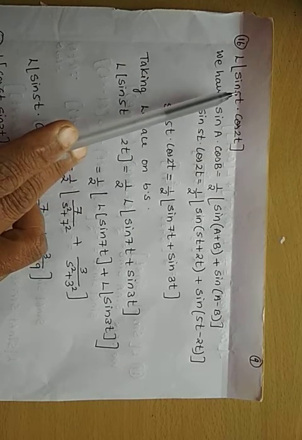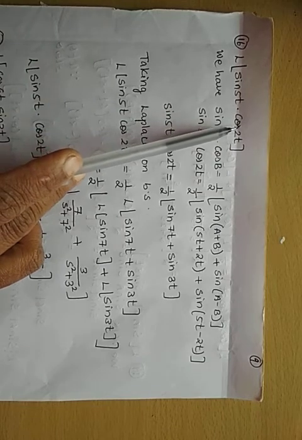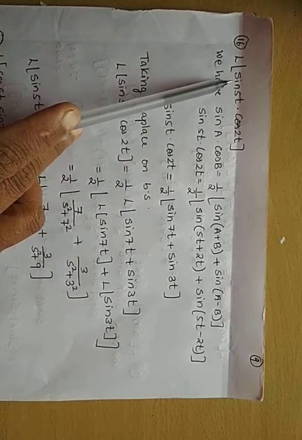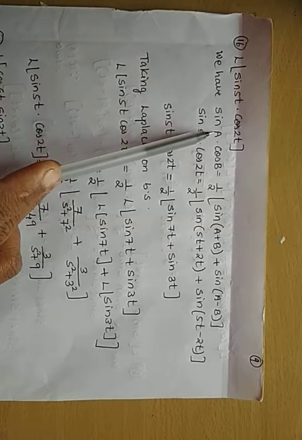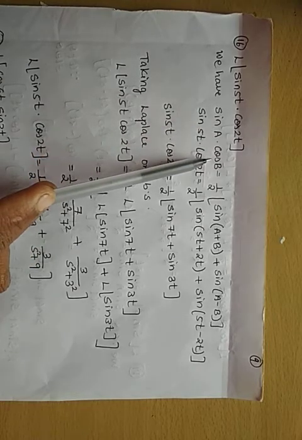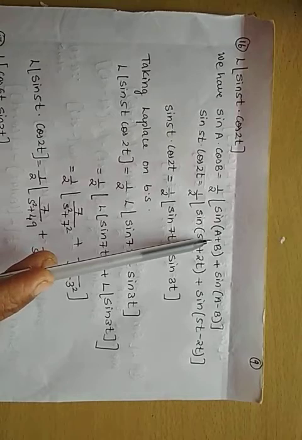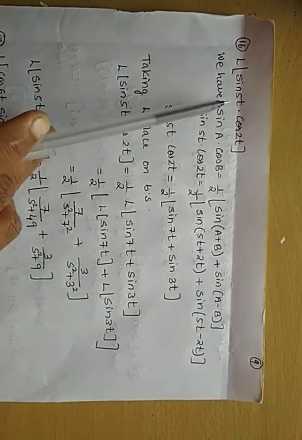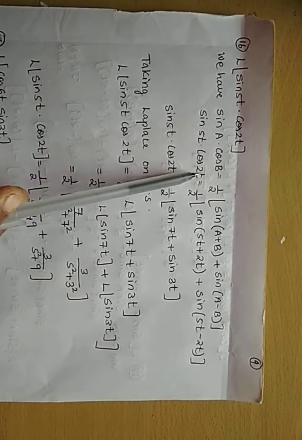In such case, since it is a product of two trigonometric functions, we are going to use the formulae, that is the transformation formulae here. This is sin 5t into cos 2t. So I am going to consider sin A into cos B formula. So sin A into cos B formula is given by 1 by 2 sin of A plus B plus sin of A minus B. In place of A substitute 5t and in place of B substitute 2t.